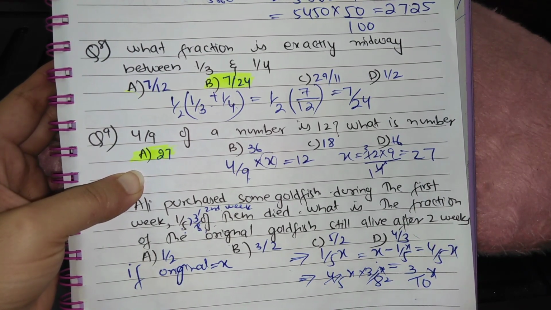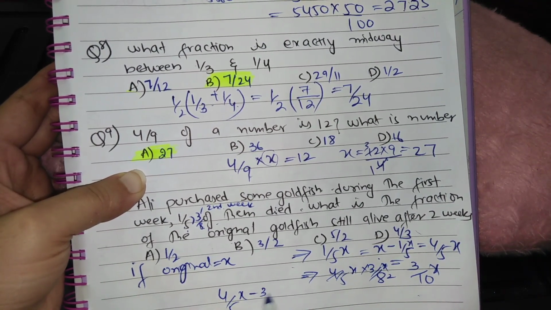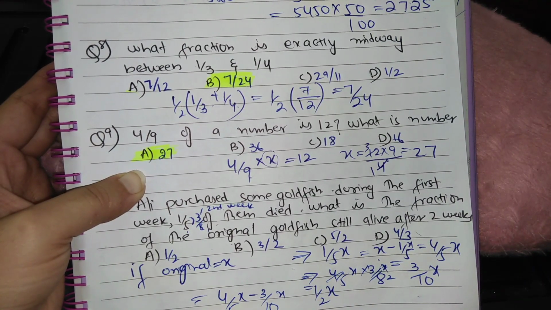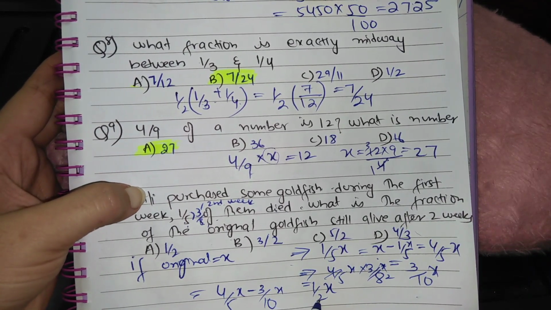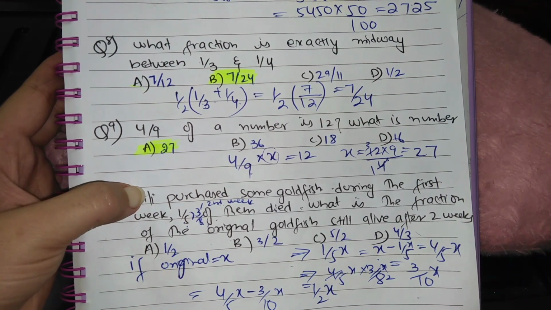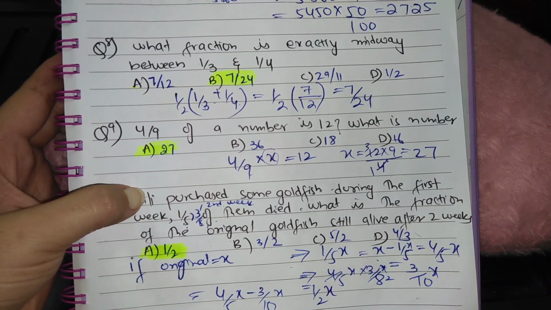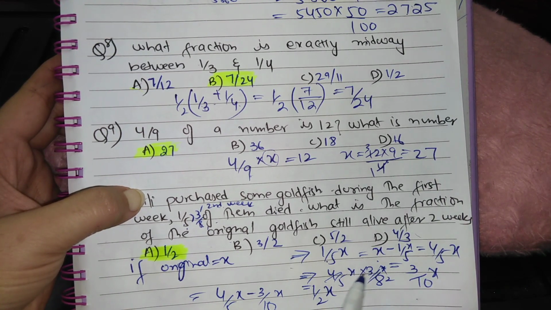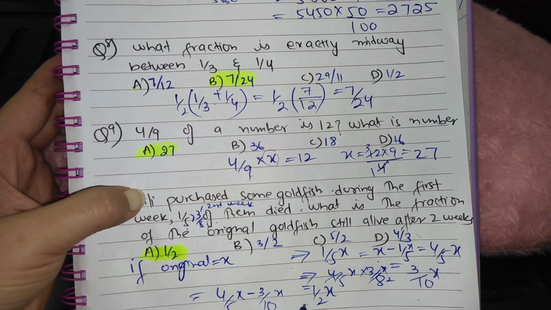These are the values for the second week. At the end of the second week, remaining will be 1 by 2x. So the original is x and the remaining after 2 weeks is 1 by 2x. So 1 by 2x divided by x is 1 by 2. So that option is the correct one. First I find the fish after 1 week, then I find the second week fish, and then subtract them and then divide by the original value.